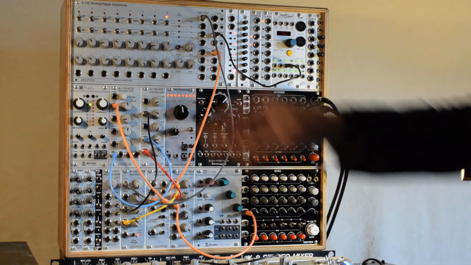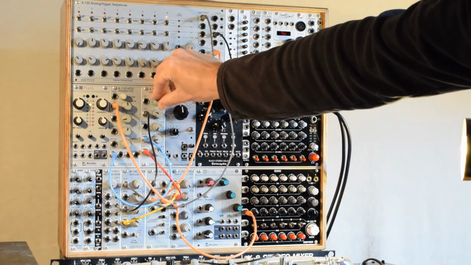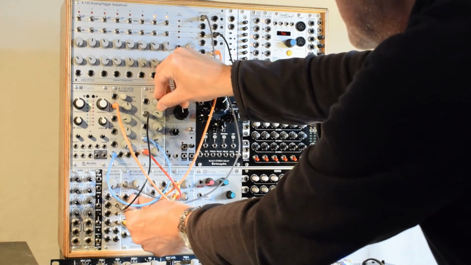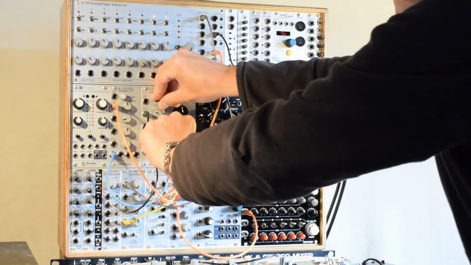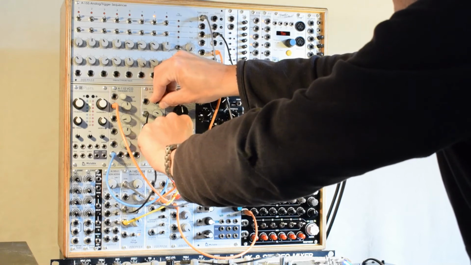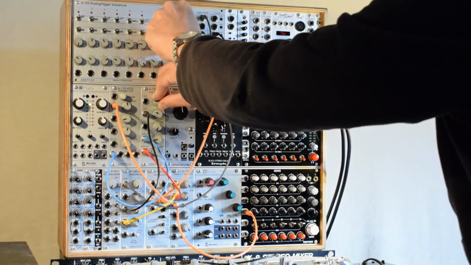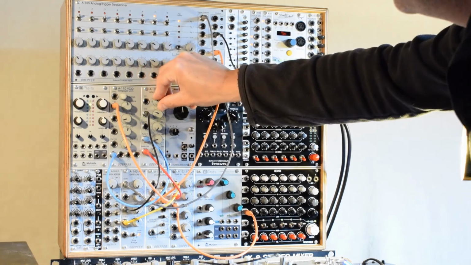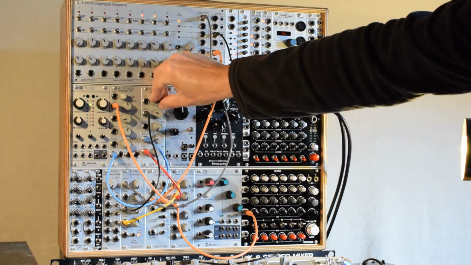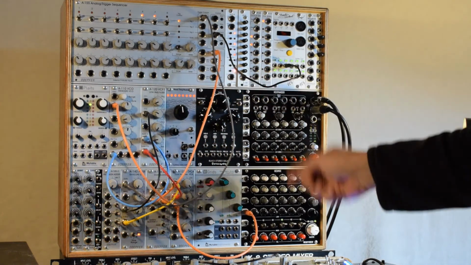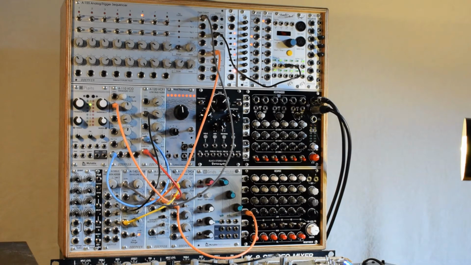That gives me a nice bass line. That's how, and that is the patch I use live for my bass sound.